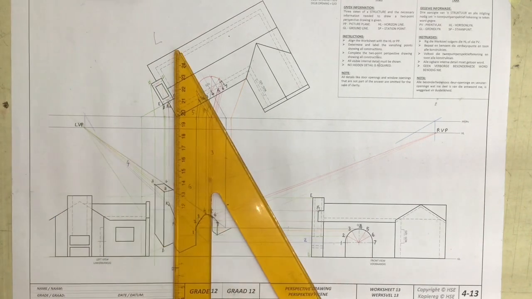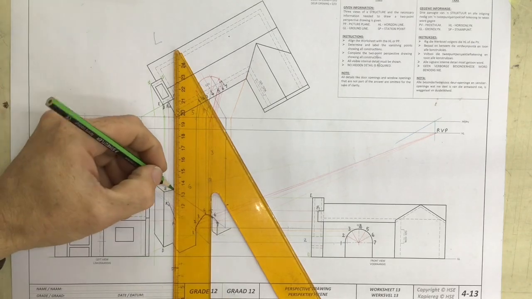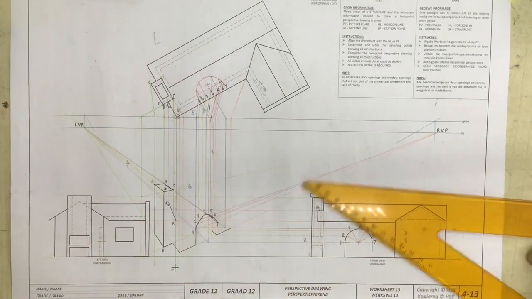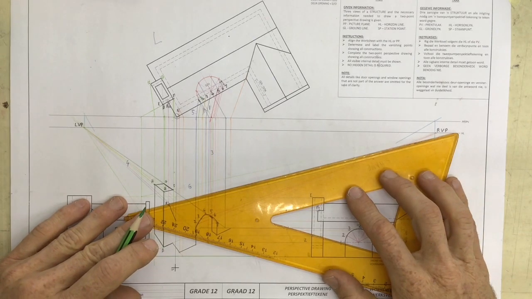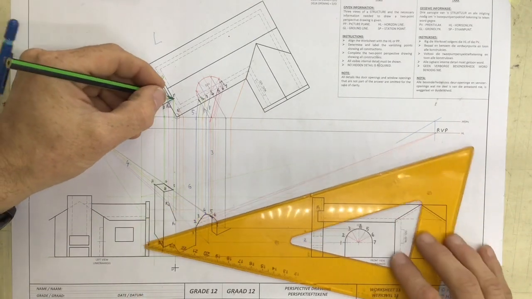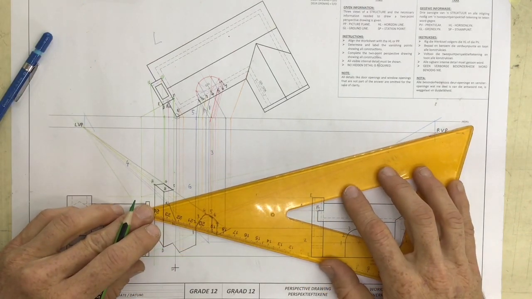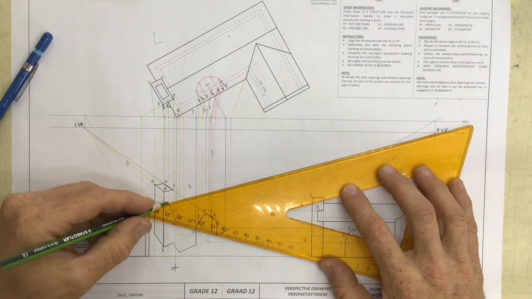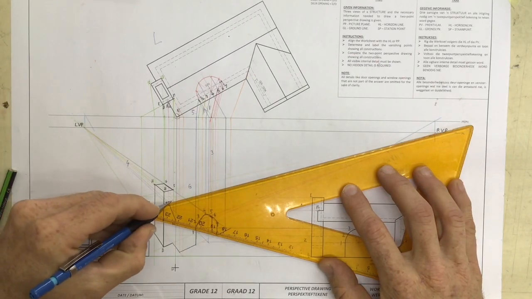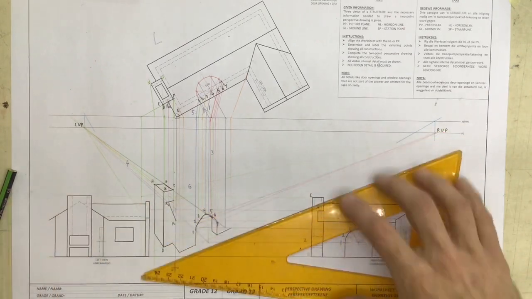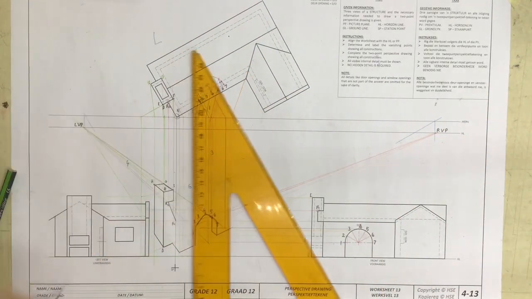Right, I can drop a perpendicular line coming down from the corner of this chimney over here, and I know that the roof is going back. It's going back to this point over here. So I've got R2 going back over there to the RVP, and I can draw in that little line going over there, going back, and I can finish off my chimney like that.